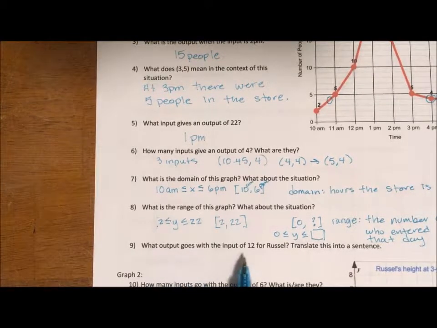What output goes with the input of 12? Oh, for Russell. That's the next video.